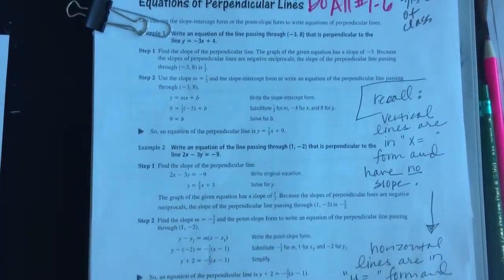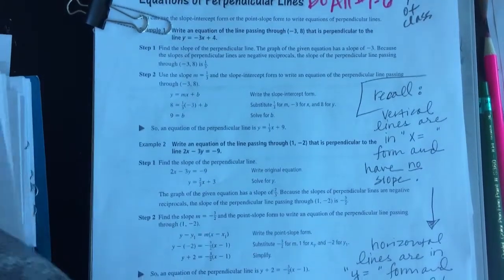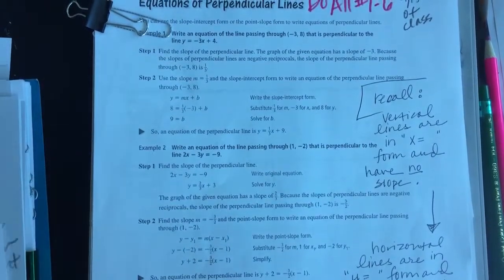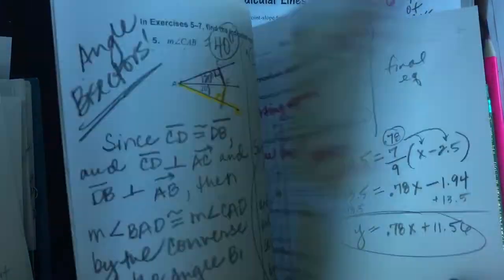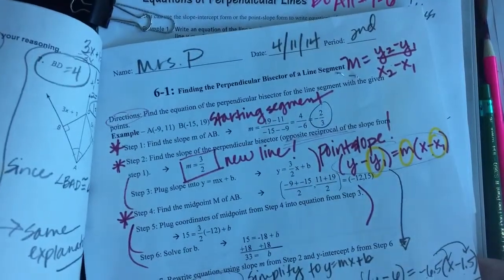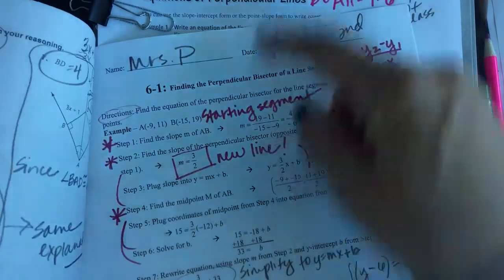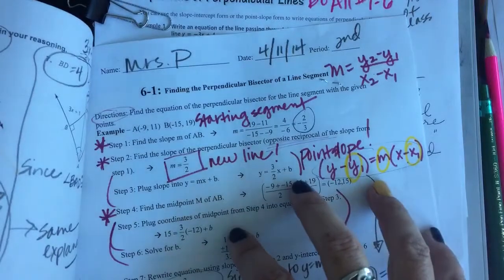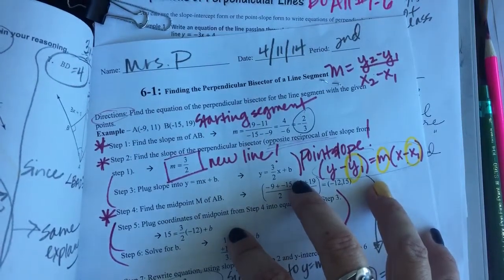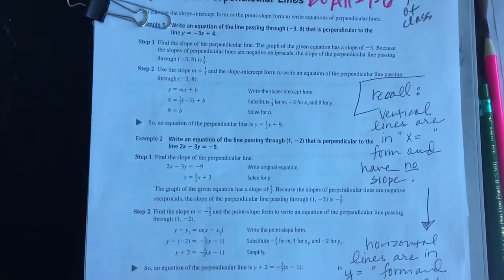Attached to our 6-1 notes, and it may be in your interest even to get this out and look along, but attached to our 6-1 notes, we actually had, where did it go? Here it is. We did this. Finding the perpendicular bisector of a line segment. This was actually taking it a step further than what our equations practice is. So it's this kind of a thing we're doing here for equations of perpendicular lines, but we've had those lesson notes, and I would say it's probably in your interest to have them and use them, be working alongside.